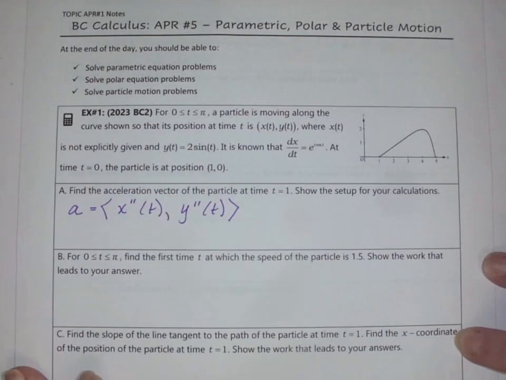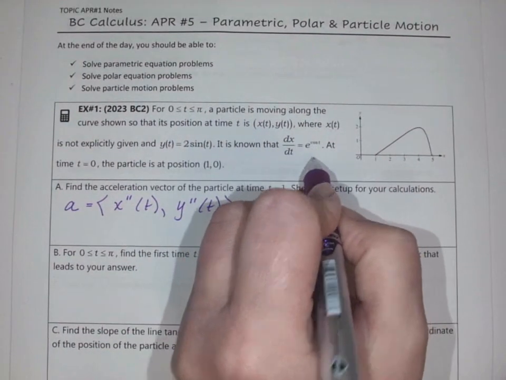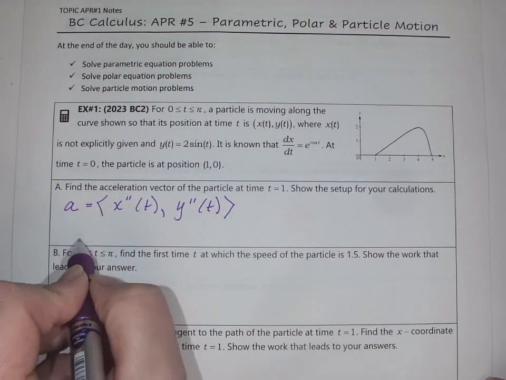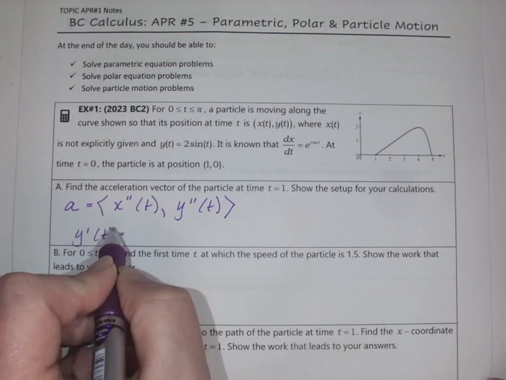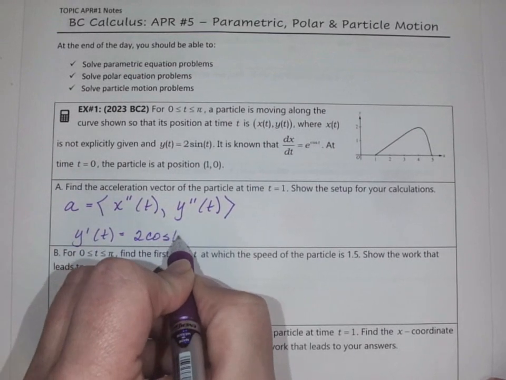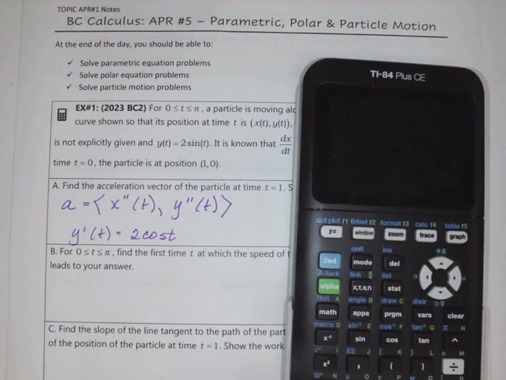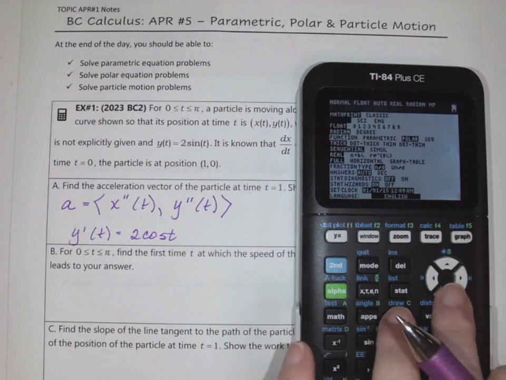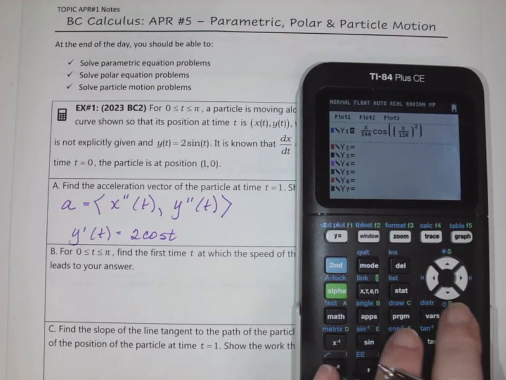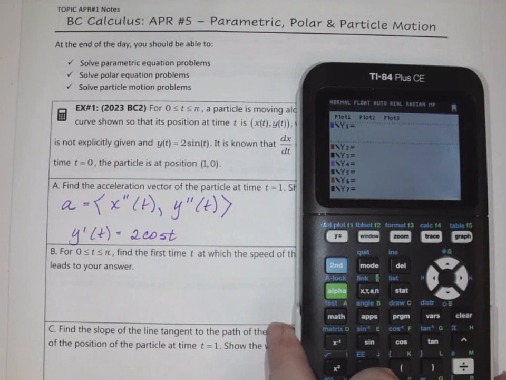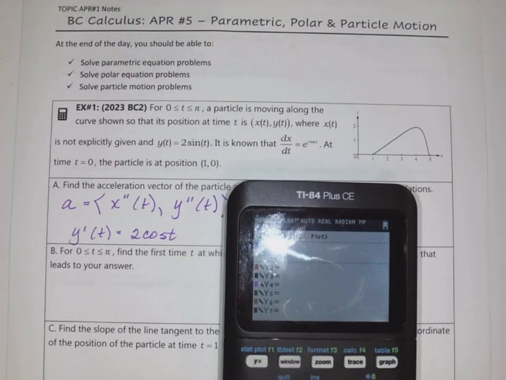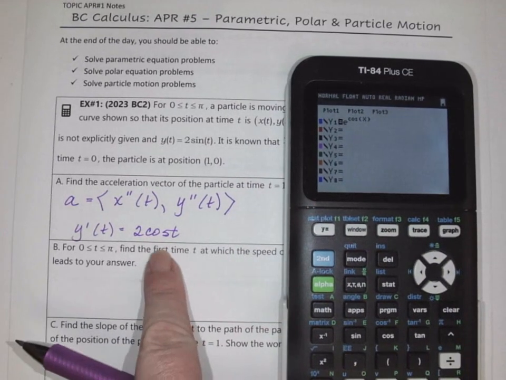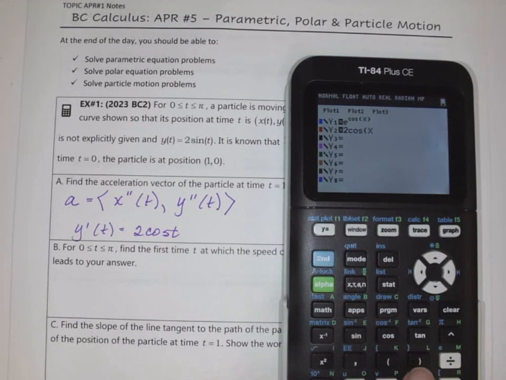Now we've got our calculator and we know x prime of t, so I'm going to say y prime of t is going to be 2 cosine of t, and then I am going into my calculator, into function mode. Okay, so in my y1, I am going to put my dx dt, which is e to the cosine of x, and then in y2, I'm going to put my dy dt, which is 2 cosine x.